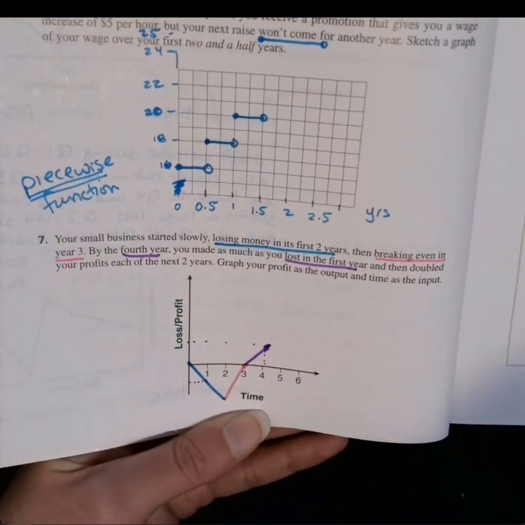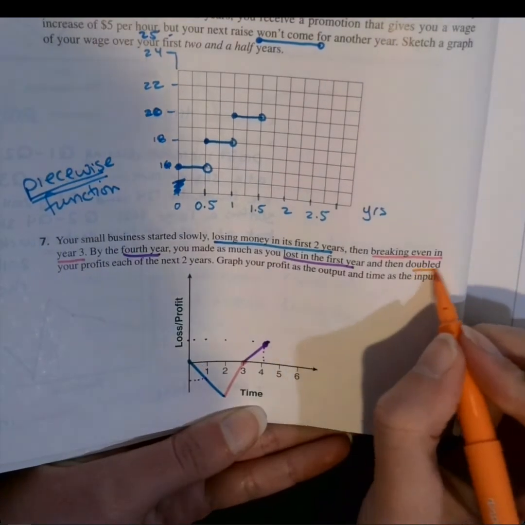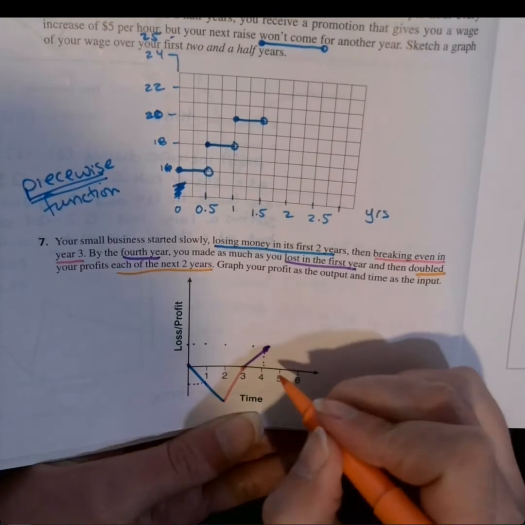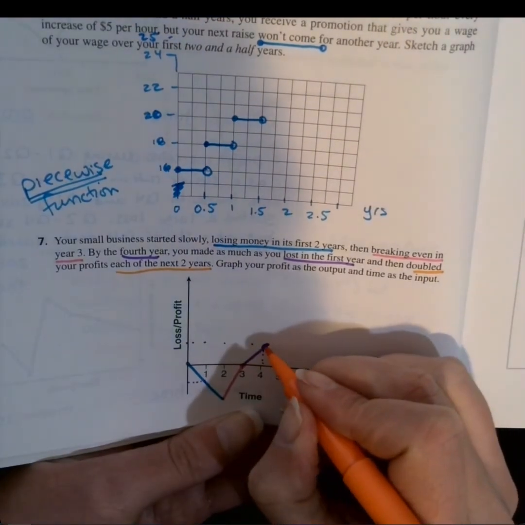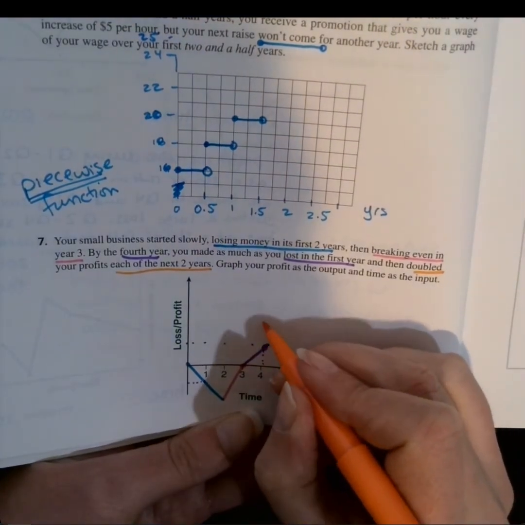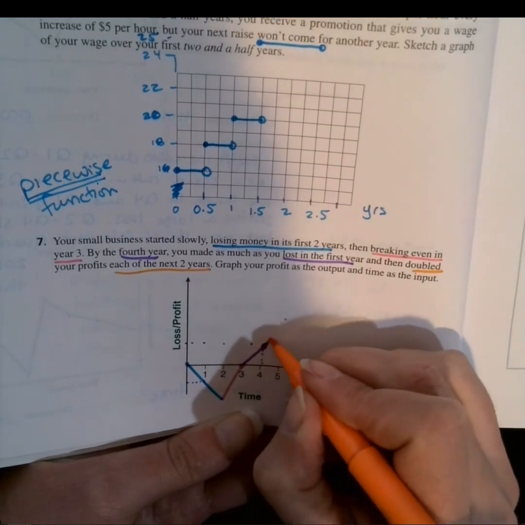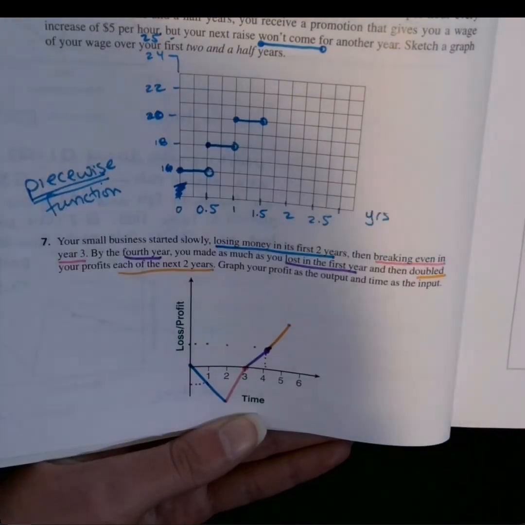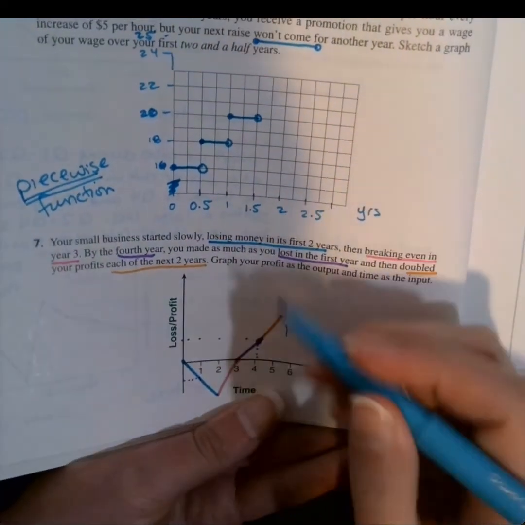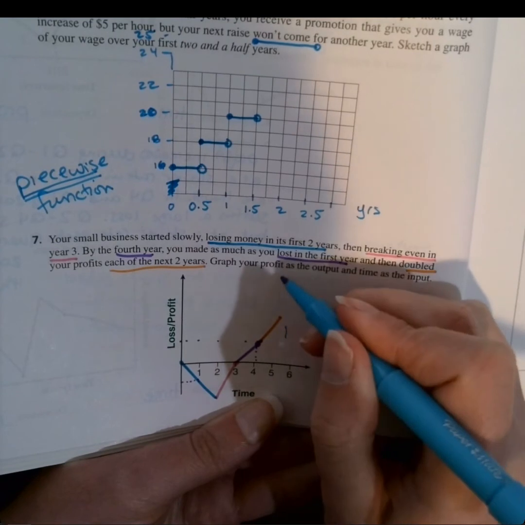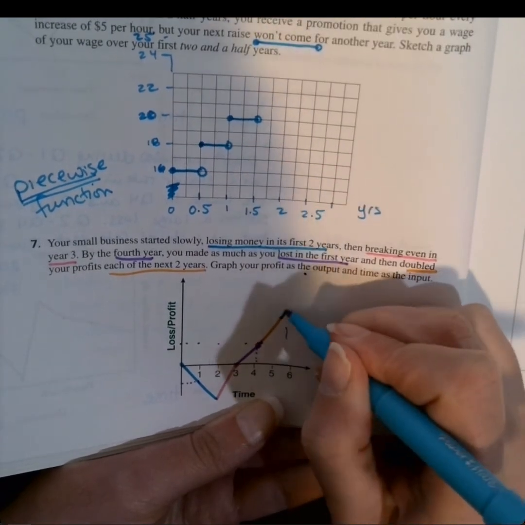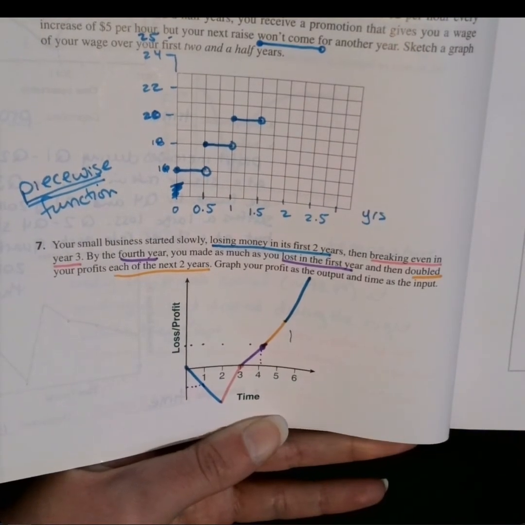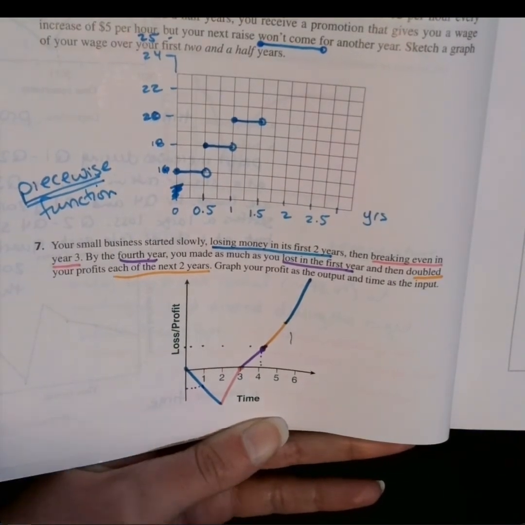Okay. And then what's happening next? Then we doubled your profits each of the next 2 years. Okay. So I have to be twice this high. So if I double, I'll be twice that high. And then if I double again, oops, be twice this. I'll be up there. So that is our picture.